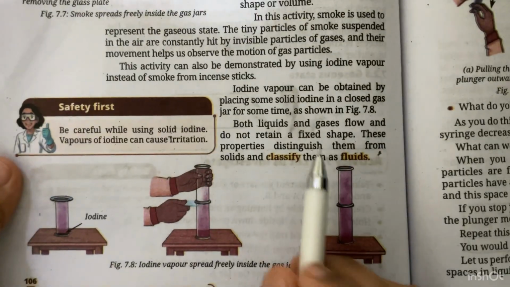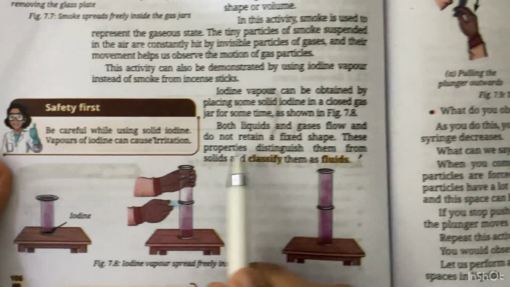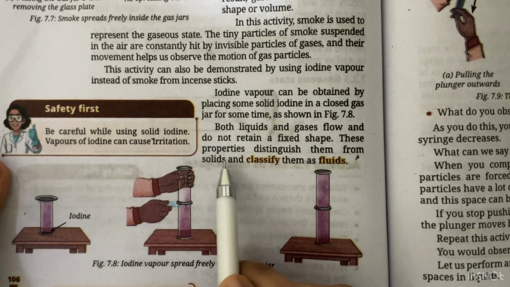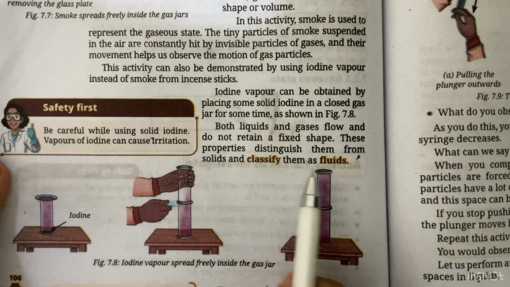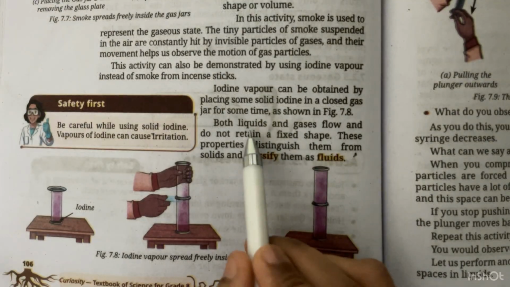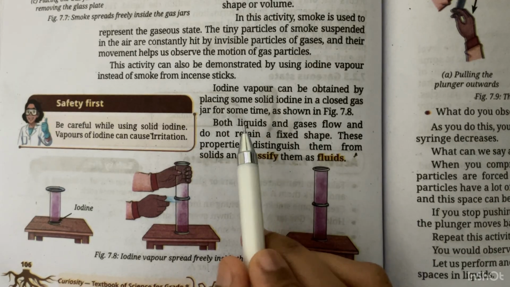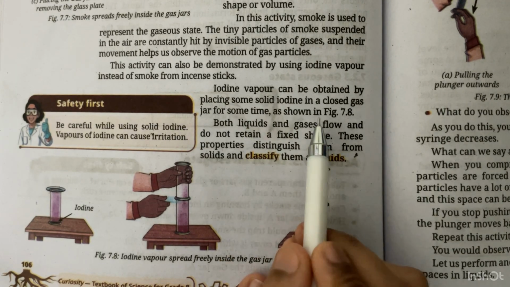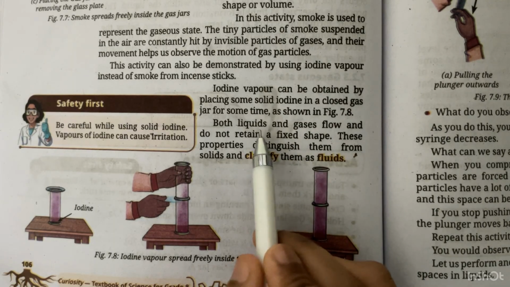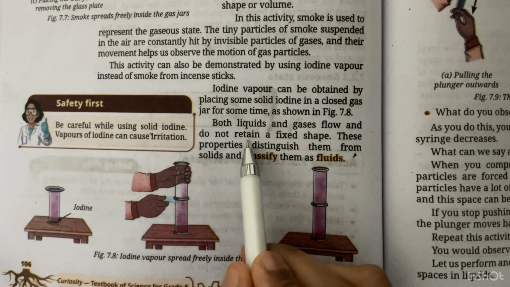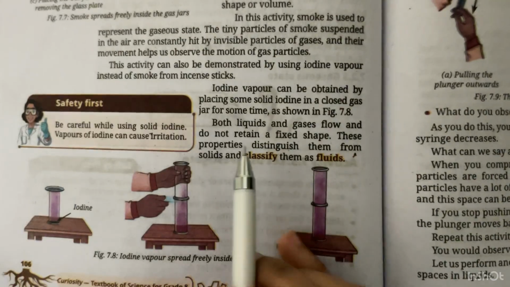Then again we can collect it in another gas jar, like how we have done in the activity above. Okay, now both liquids and gases flow and do not retain a fixed shape. These properties distinguish them from solids and classify them as fluids. So we know that liquid and gas particles flow from one place to another, whereas the flow rate in gases is very high compared to liquids.